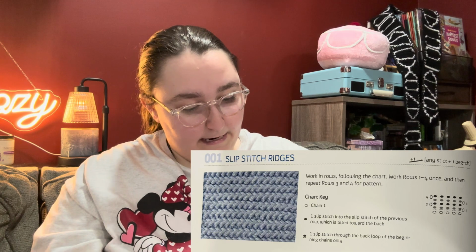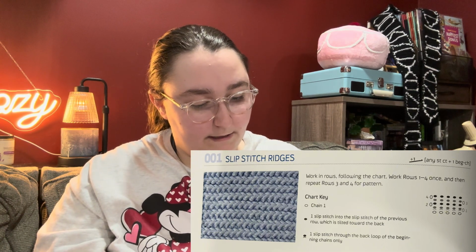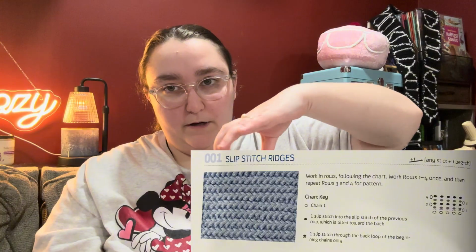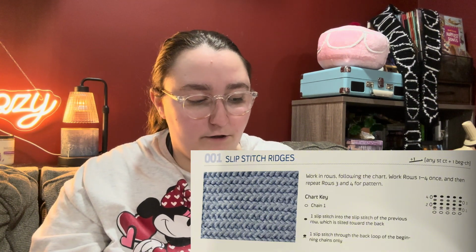So my little chart key says the open circle is a chain. Then the colored in circle is one slip stitch into the stitch of the previous row, which is tilted toward the back. And then the closed circle with the loop going down means one slip stitch through the back loop of the beginning chains only. Oh, okay, I see. So we're only gonna do that different stitch first, and then all the other ones are just gonna be slip stitches. So this should be a pretty easy one because I do know how to do a slip stitch.